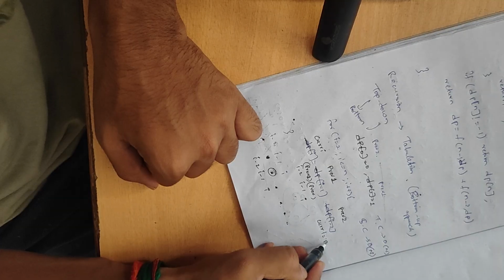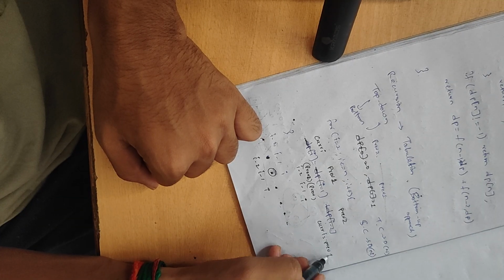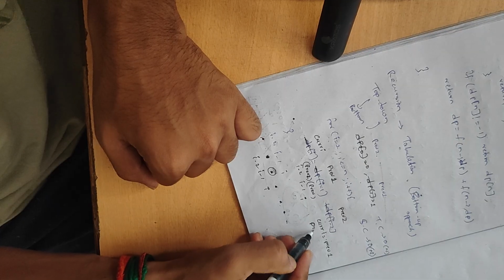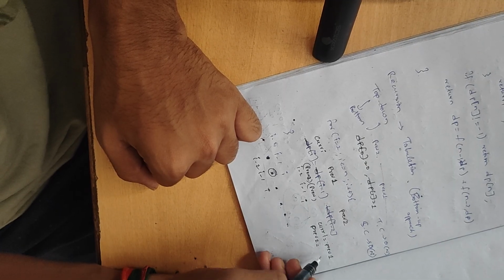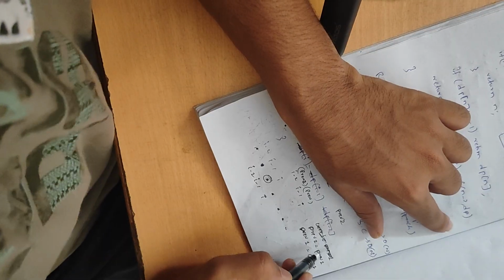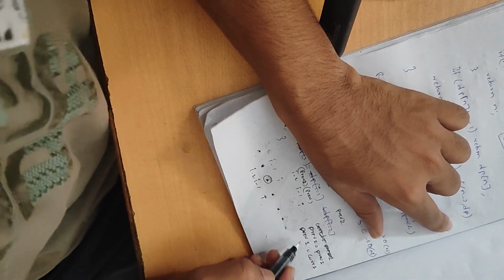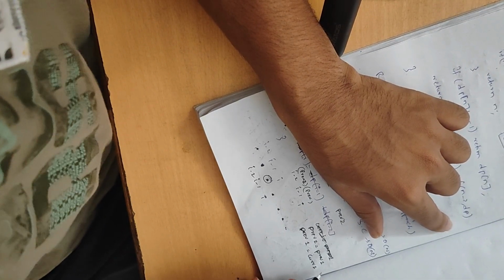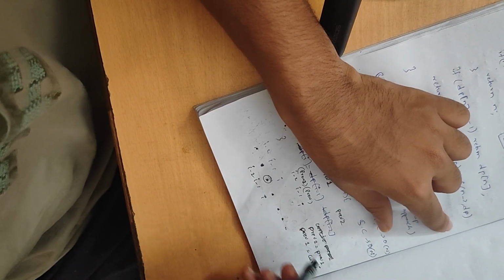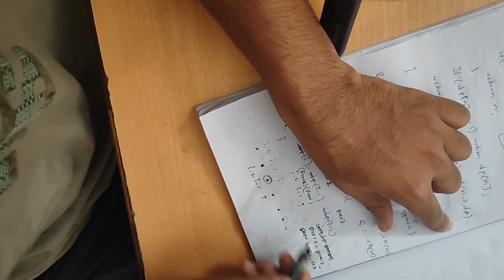Current i is equal to previous 1 plus previous 2. Sorry for the inconvenience, we have changed previous 2 to previous 1 and previous 1 to current i, because previous 1 is the current i, so the previous 2 is the previous 1.